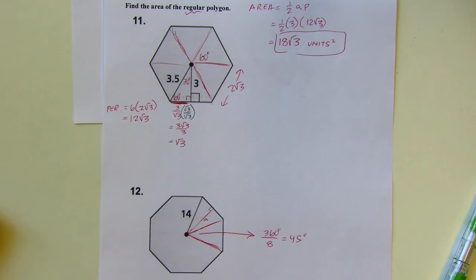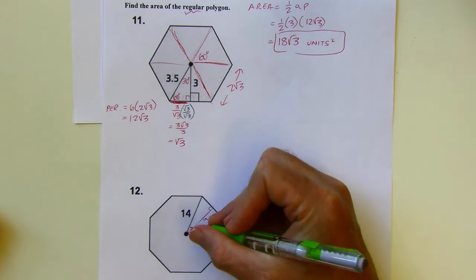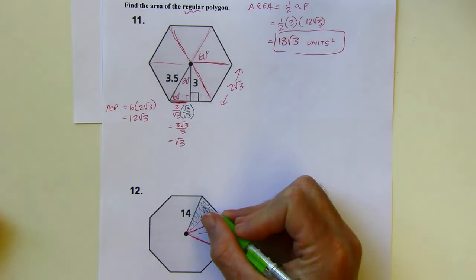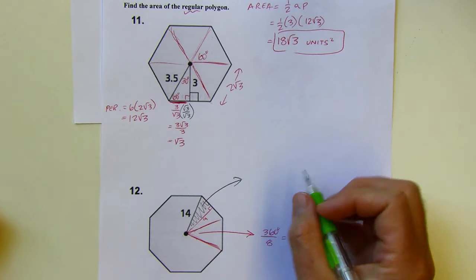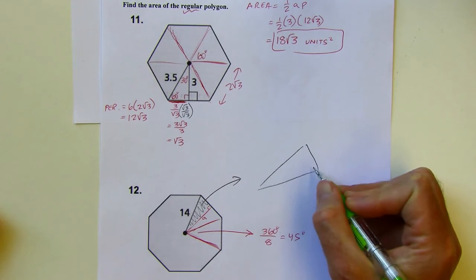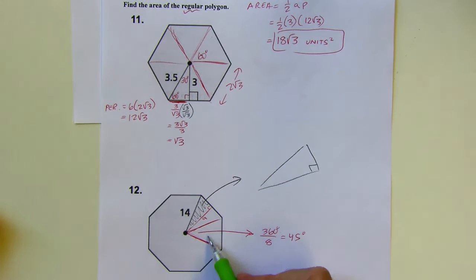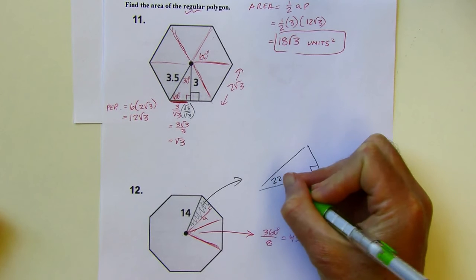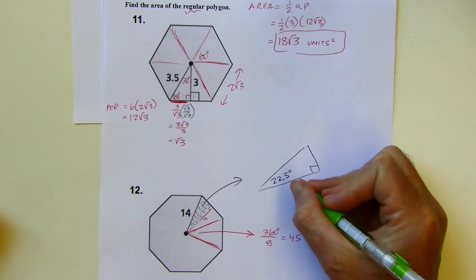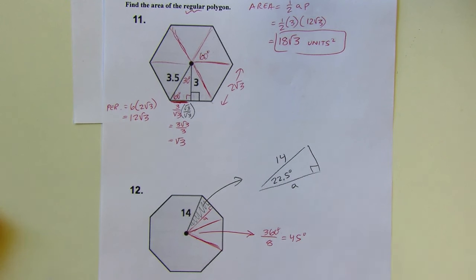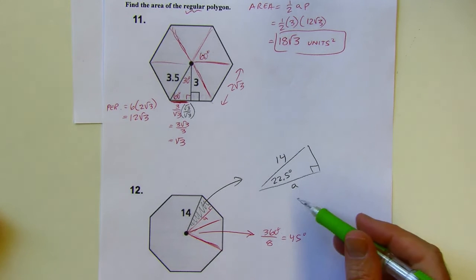I'm going to take this out because it's going to get a little crowded in there. I'm going to just draw this half slice bigger. So if a whole slice is 45, then half of 45 is going to be 22.5. So now I know that's 22.5. I've got the 14 there. So now I'm thinking, how could I get that apothem?